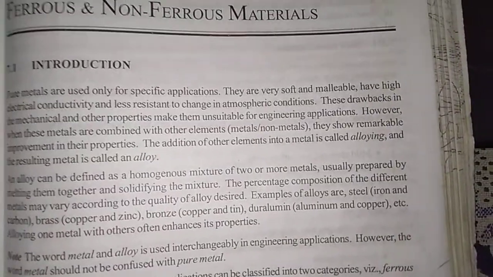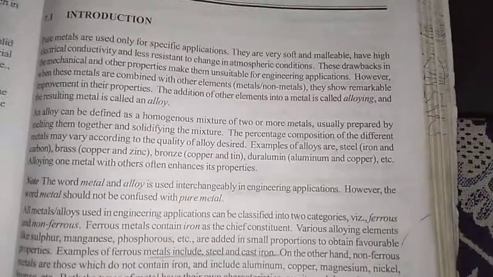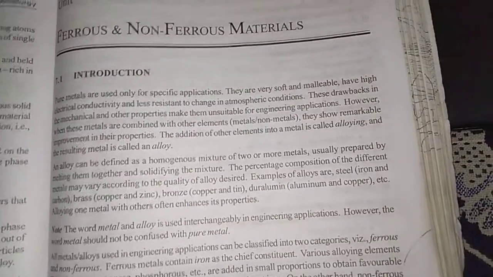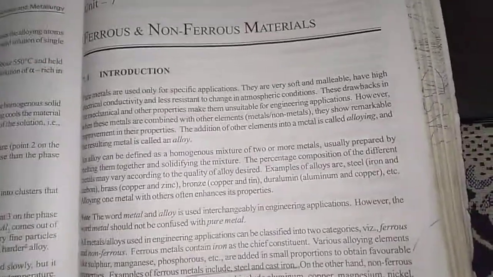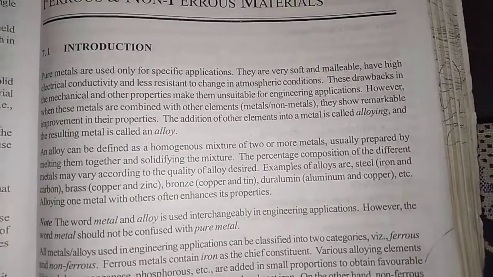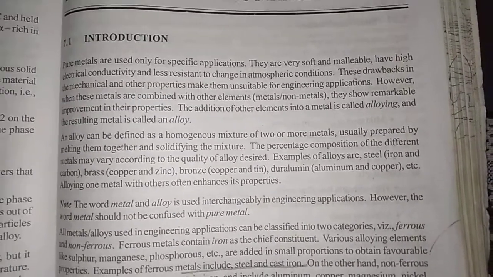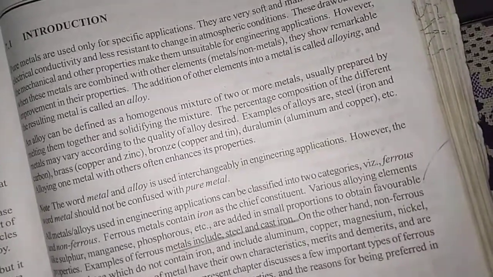In general, whenever we have to bifurcate metals, it's usually ferrous and non-ferrous metals or alloys to be precise. In this module 5, we have mainly ferrous metals, steel, and cast iron. We are not discussing non-ferrous alloys, so we shall be discussing steel and cast iron. Just for the information, non-ferrous alloys are aluminium, copper, manganese, nickel, all these things.